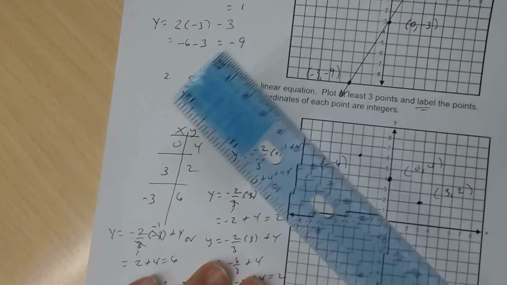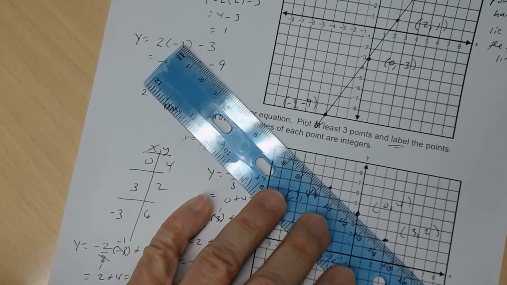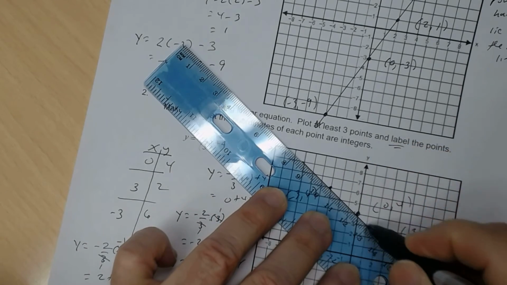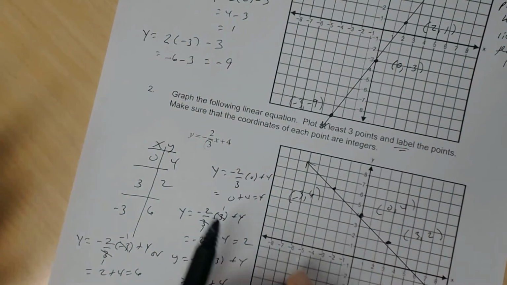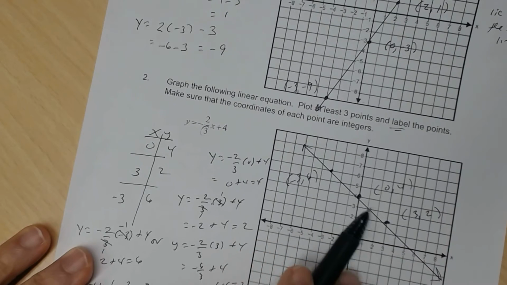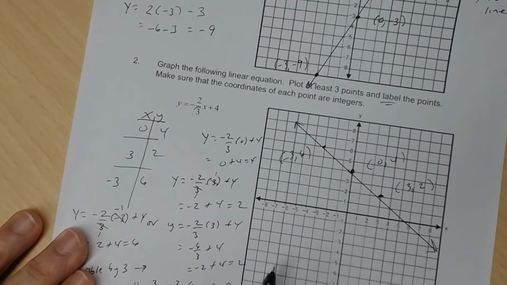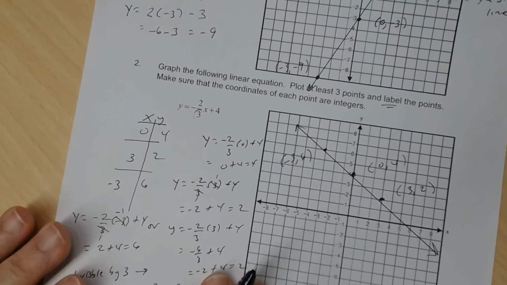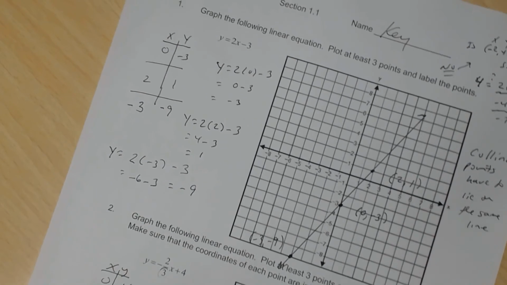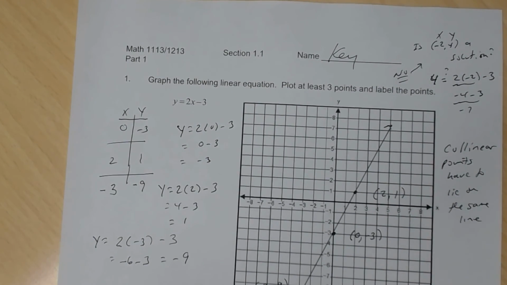You graph your line. And remember, when you're graphing your line, you're graphing solutions. When you're graphing an equation or an inequality, you're graphing the solutions to that equation or inequality. So all the solutions to this equation are on this line. So there's an infinite number of solutions. There's an infinite number of points on this line. No other point in this plane is going to be a solution. Okay, so that's going to take care of the key to part 1 of section 1.1.